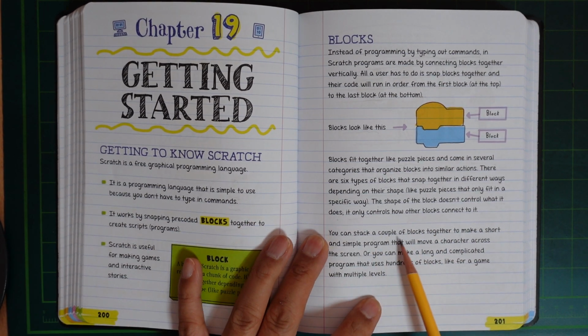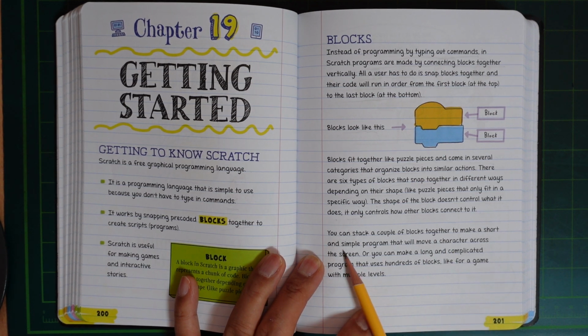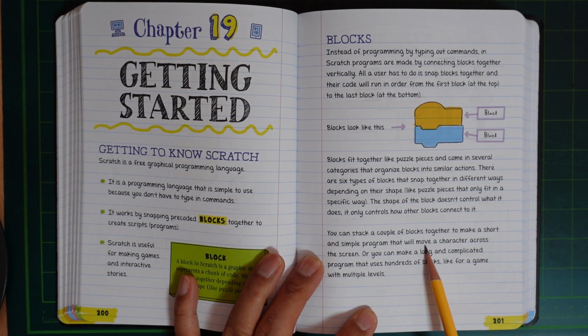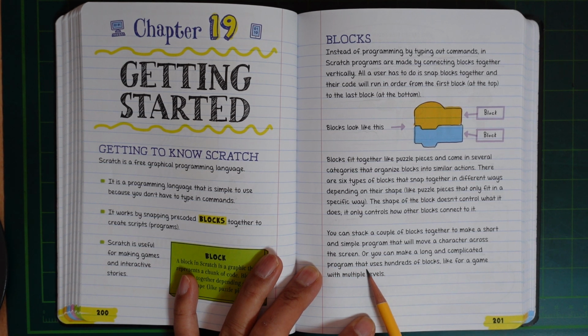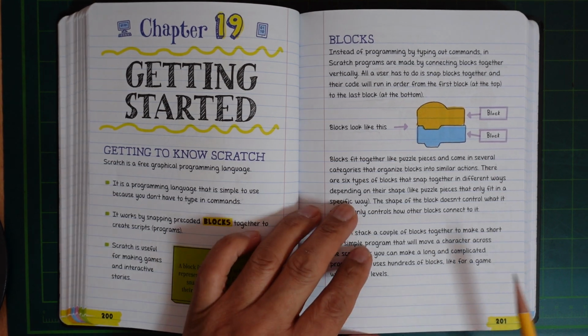You can stack a couple of blocks together to make a short and simple program that will move a character all across the screen. Or you can make a long and complicated program that uses hundreds of blocks, like for a game with multiple levels.